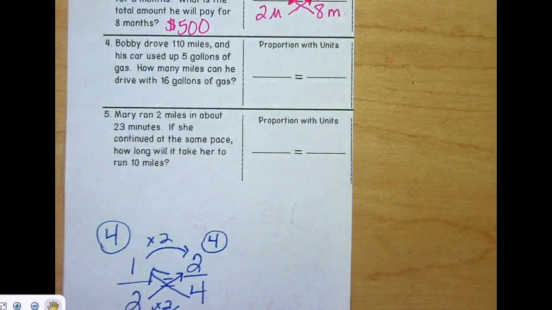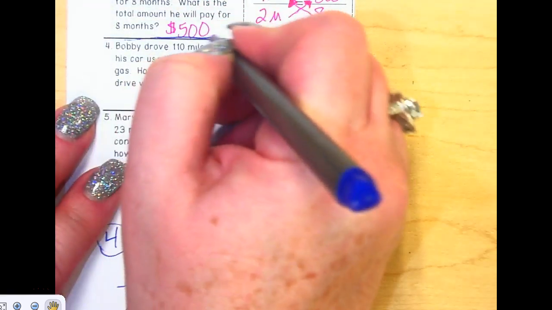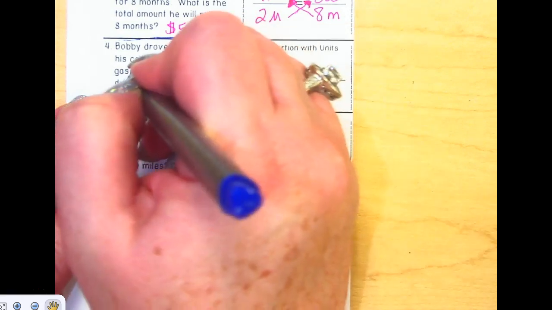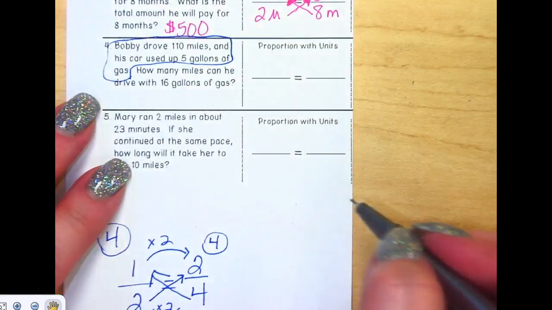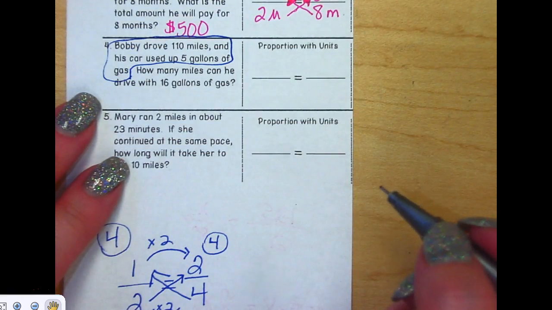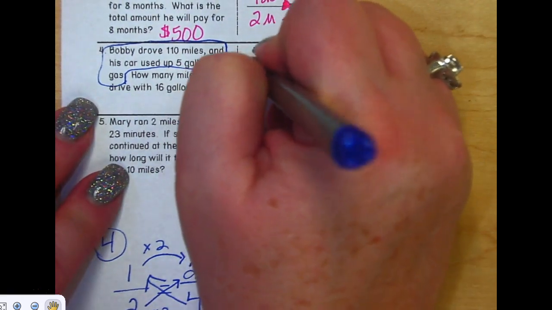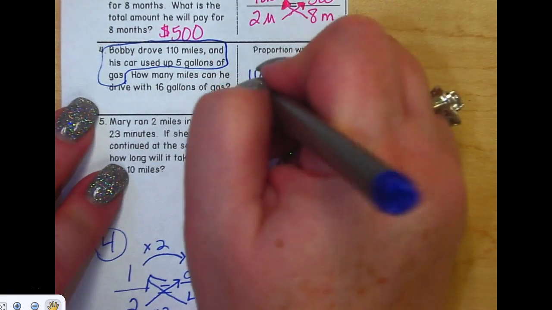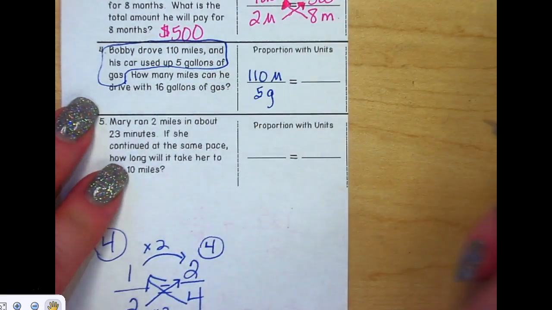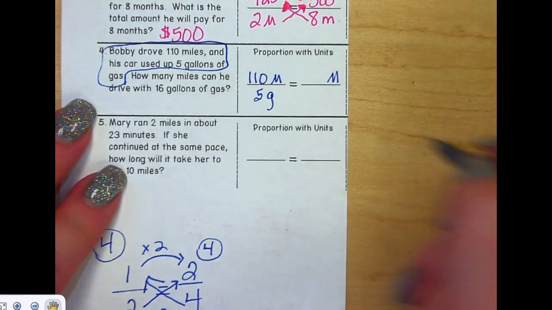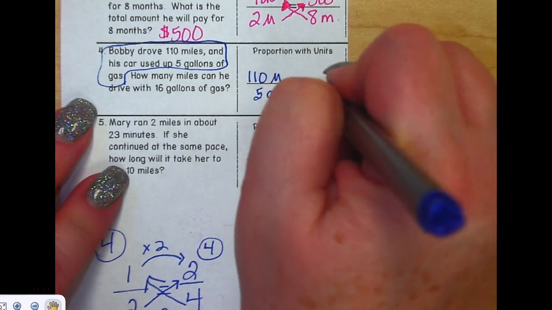Bobby drove 110 miles and his car used up 5 gallons of gas. That's our first proportion. 110 miles and he used 5 gallons of gas. How many miles can he drive with 16 gallons of gas? So 110, M for miles, 5 gallons of gas. How many miles, that's what we don't know, how many miles in 16 gallons of gas?